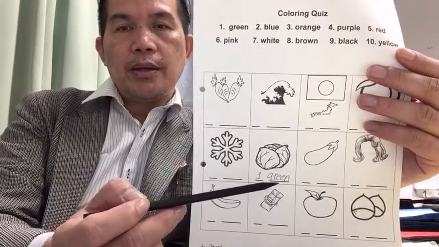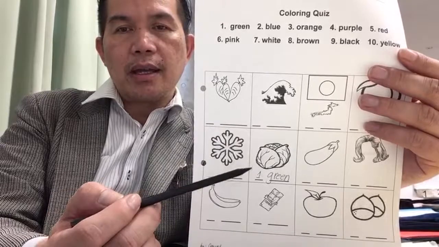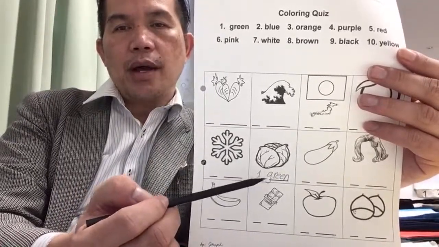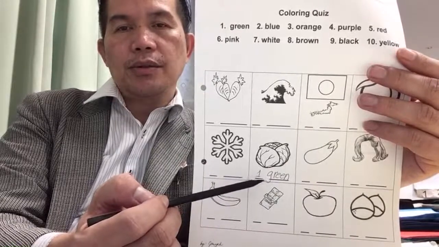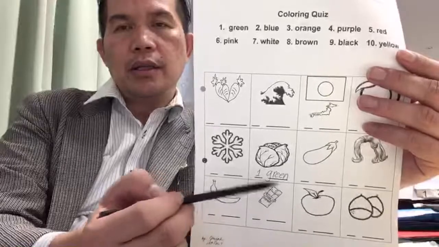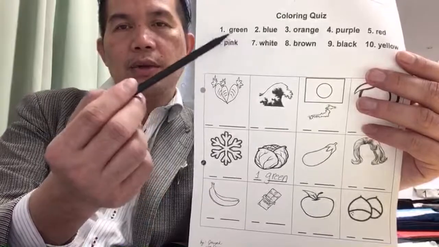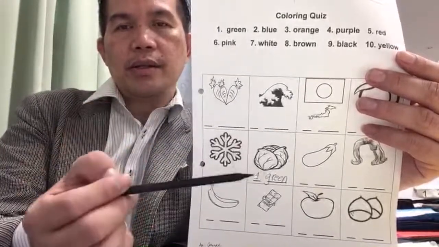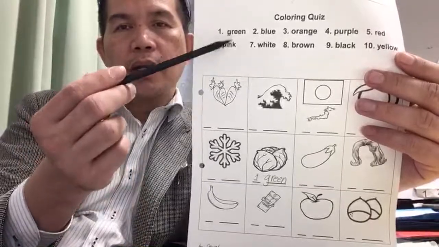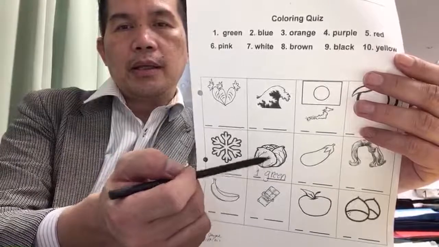So number one, and then this is an integration of colors, items, and alphabet. So they will also be learning how to write the spelling of each of the colors. So here, green. Number one, they have to decide which of these items is color green. So in this case, this is lettuce. So write the number one, and then the spelling of the color green, and get the color and color it with green.